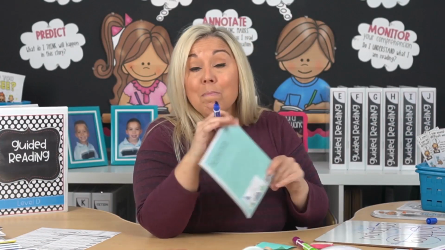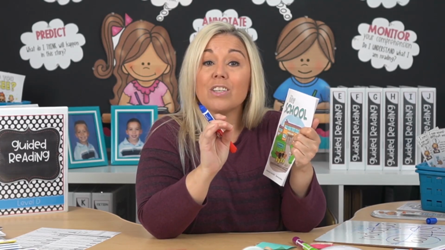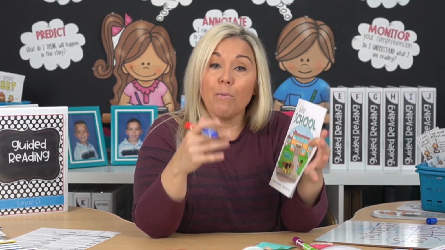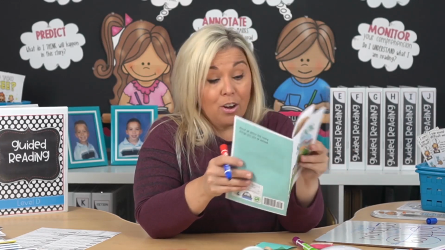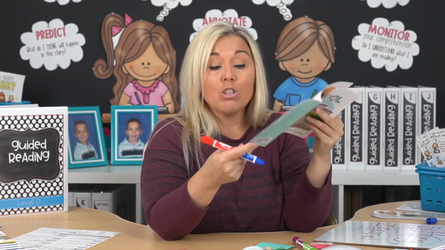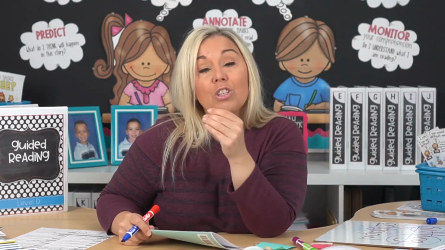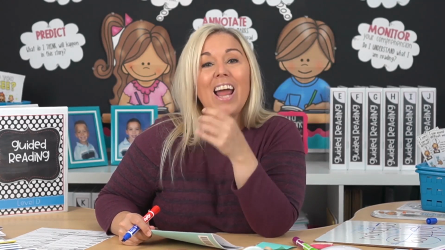Now, this book, My School, has some other words in it that are great for practicing these strategies. So your students can really break down the chunks. They could break down the chunks in the word janitor, which is coming up, or maybe even the word teachers. There's plenty of opportunities in this book for your students to really use and apply the Chunky Monkey strategy.